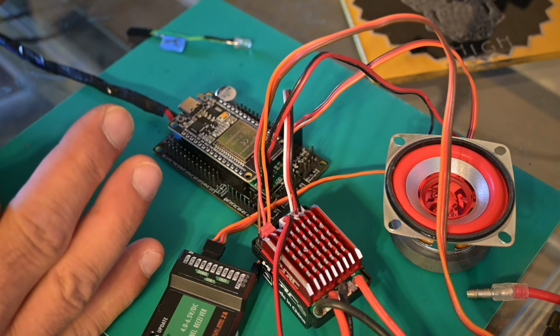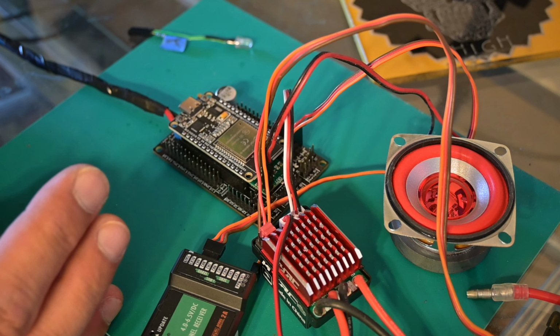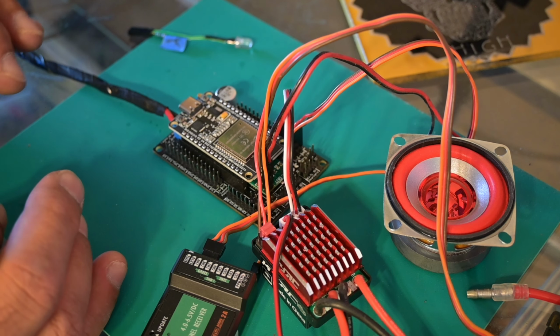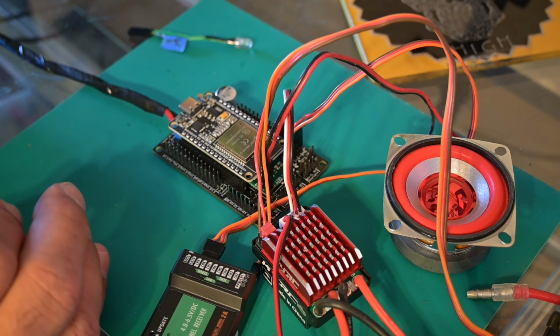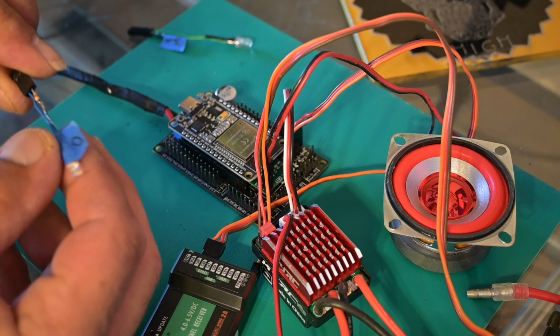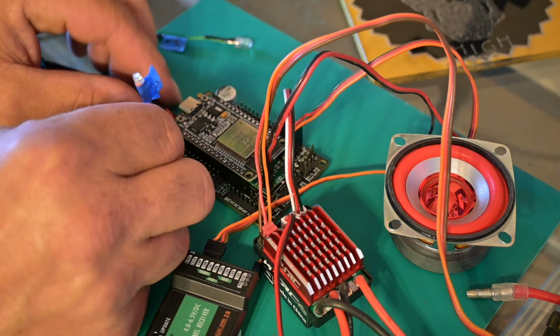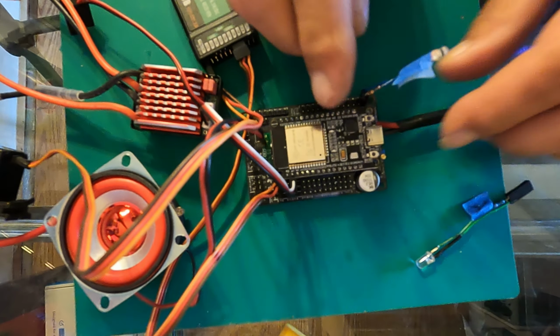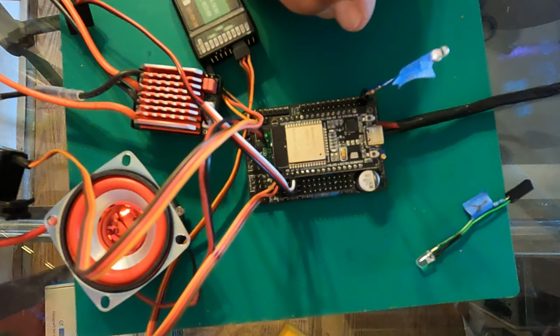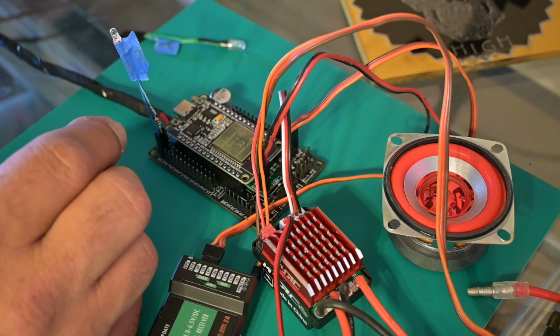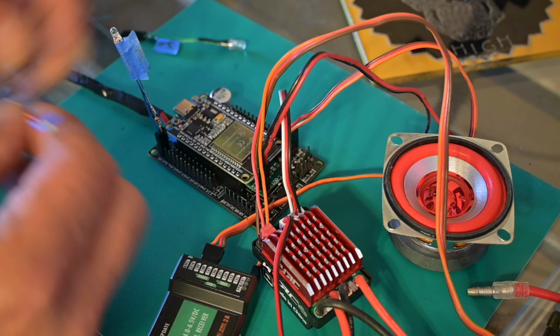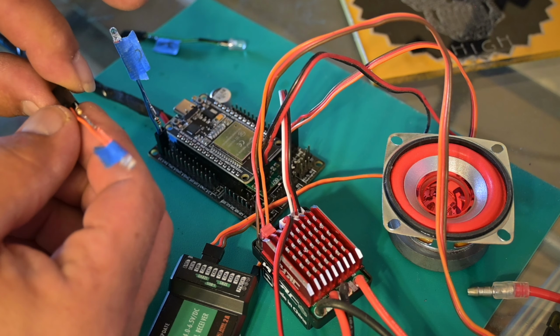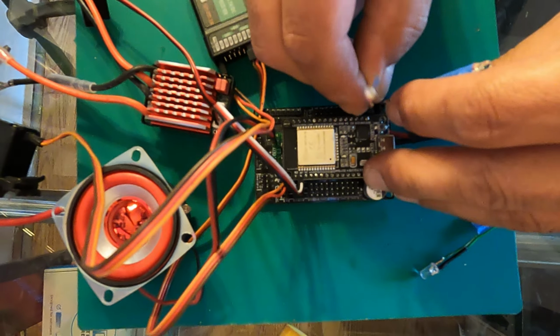Now, I did test this before. I did check everything out here. All the lights do work. It actually surprised me. But yeah, so at the moment, what we're going to do is just pretty much hook up the lights that we need, which is pretty much turn signals, brake light, and headlights, clearance lights, maybe one beacon.